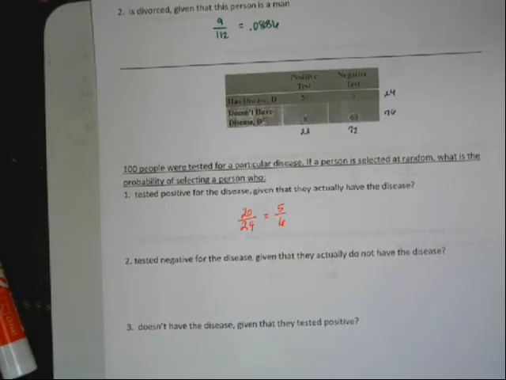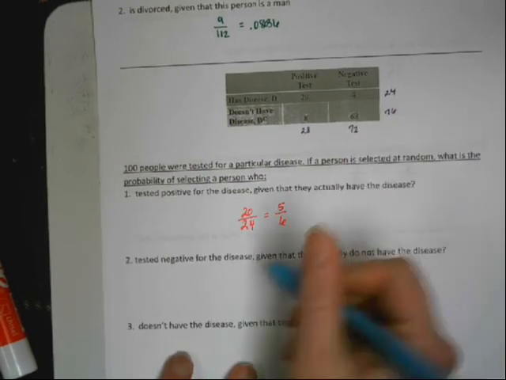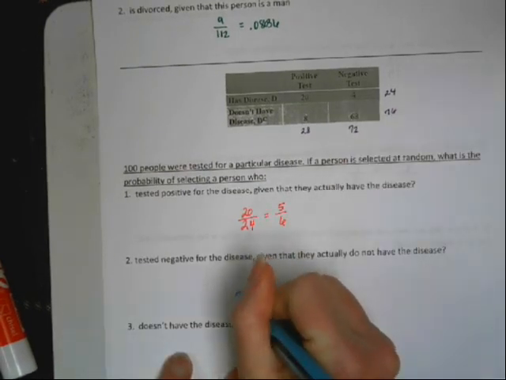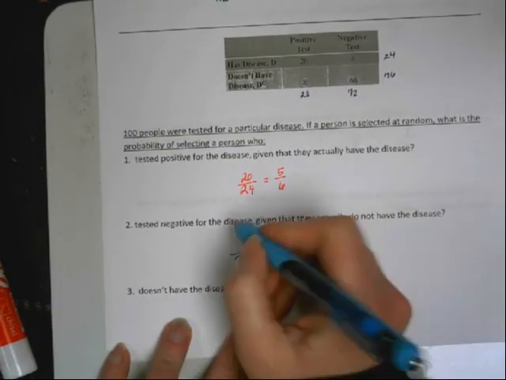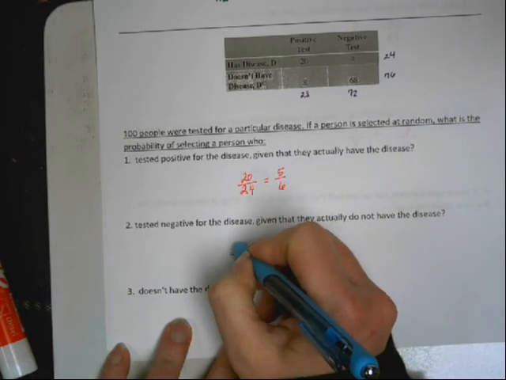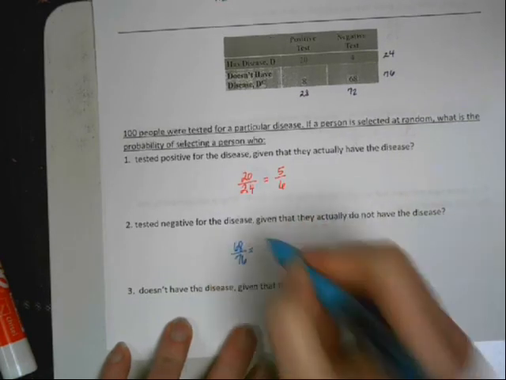What is the probability that the person selected at random tested negative for the disease, given that they actually do not have the disease? So they don't have the disease, which means the number that I have on bottom is going to be 76. What's the probability that they tested negative? 68 out of 76.